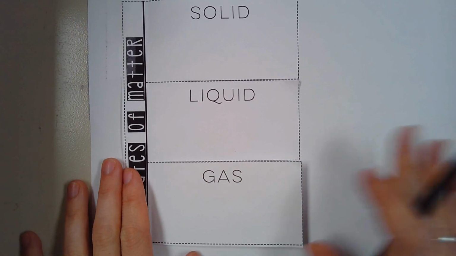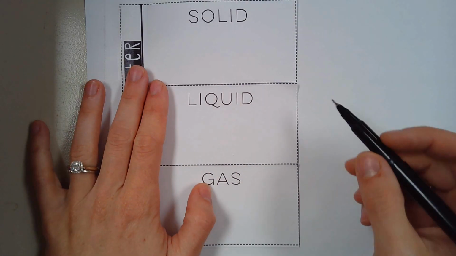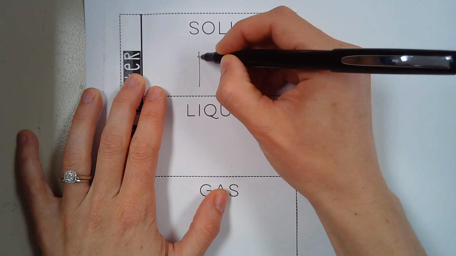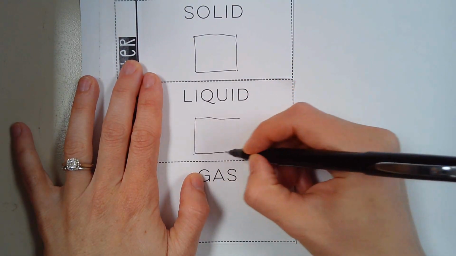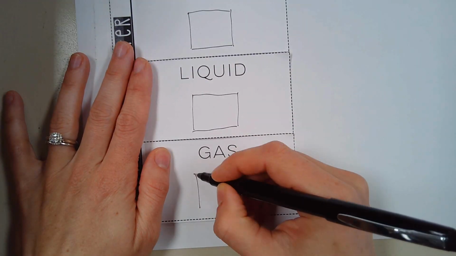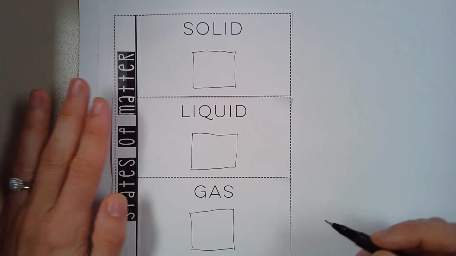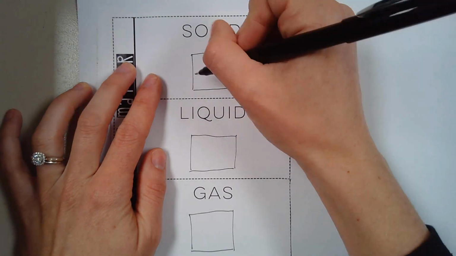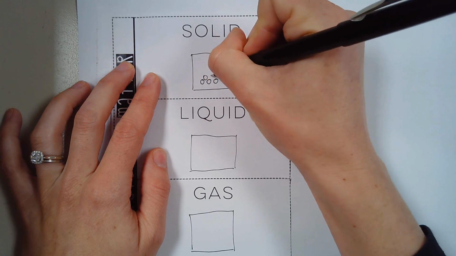And so what is happening on a molecular level? First let's start with solids, and I'm going to draw a box here. Actually, draw a box for all three, because we're going to show how the particles are moving and what the particles are doing in each of the three different states. Okay, so starting with solids, we have particles. That's what these little dots are, these little circles.